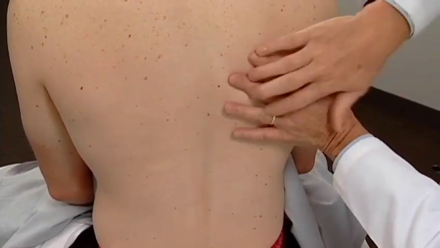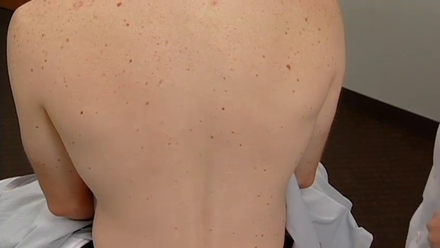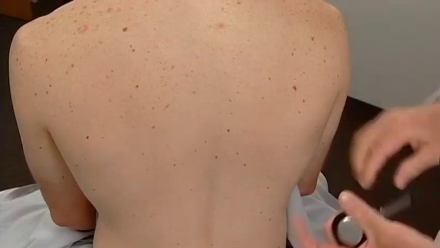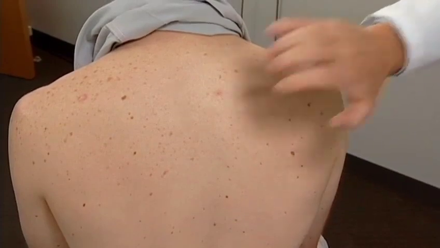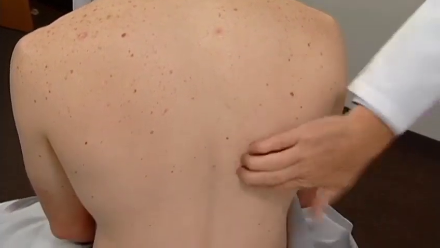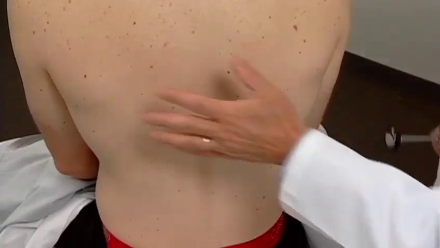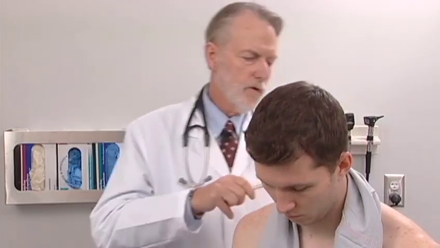That's called indirect or mediated percussion. There are other forms of percussion. Direct percussion. So direct percussion is when you strike the chest wall directly. You can do that just with your fingertips. Okay. You can do it also with a reflex hammer. Try not to strike too hard.